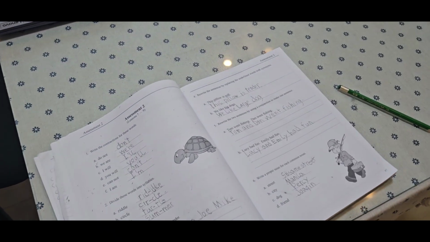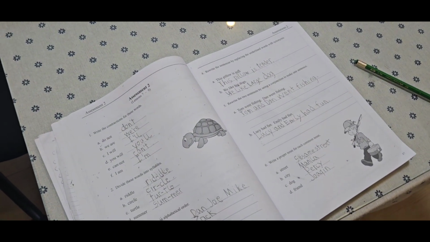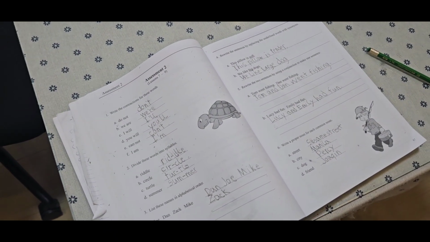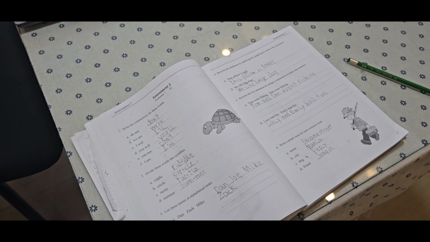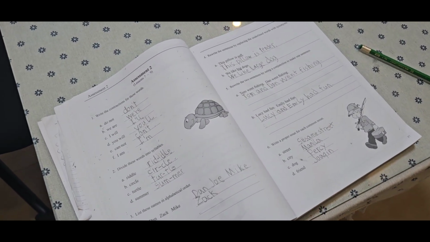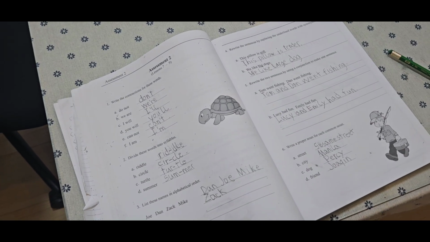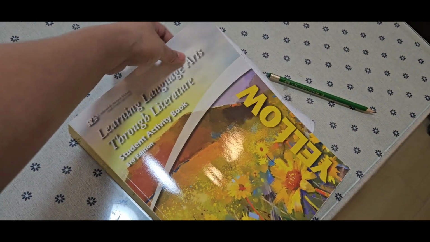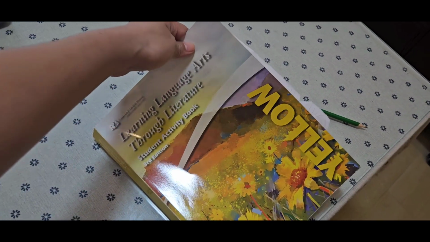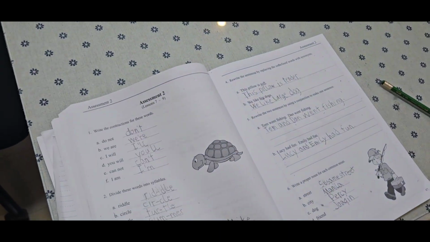It is 3:14, and believe it or not, we just finished lunch because that's really how late we usually have lunch here at home. But I'm gonna try to change that anyway. This is Jacob's finished activity for learning language arts through literature.